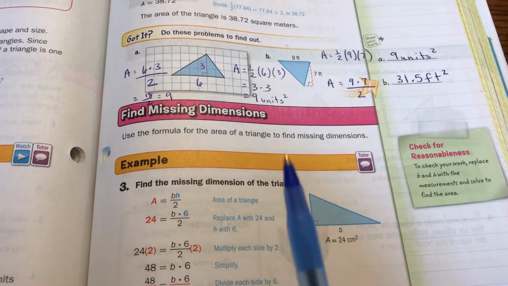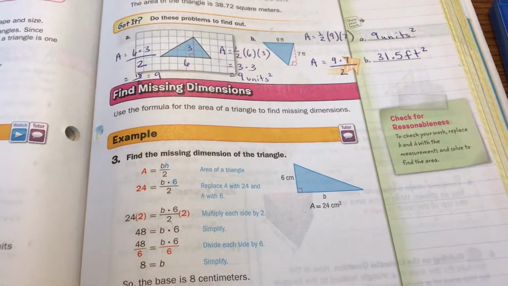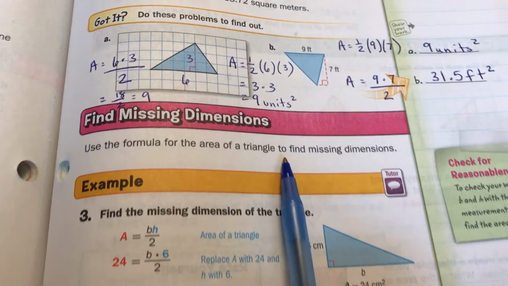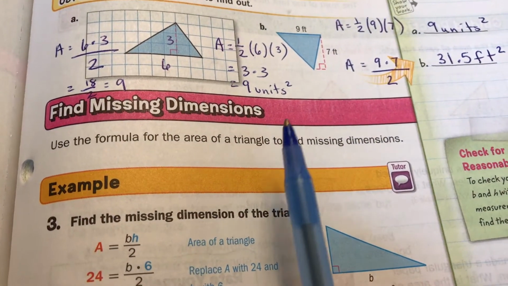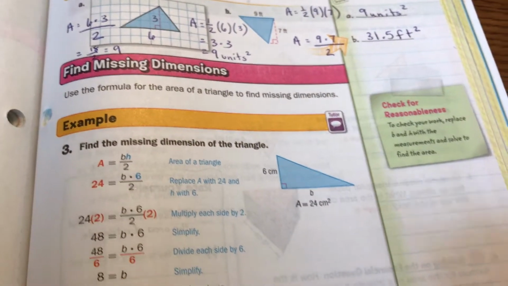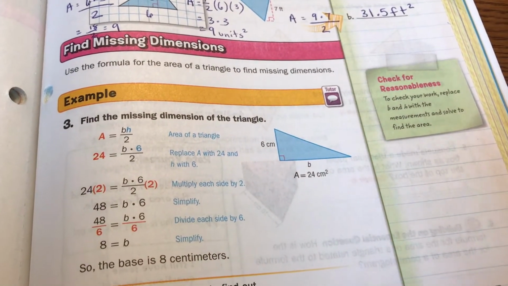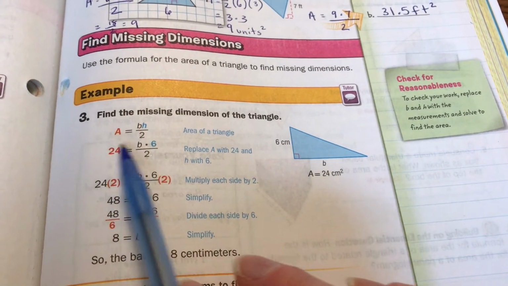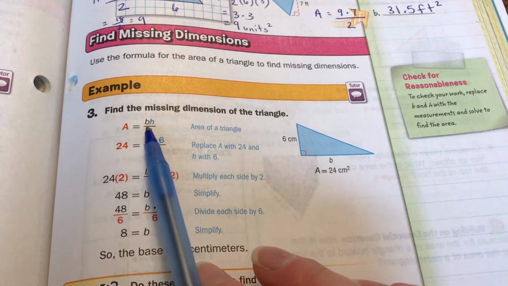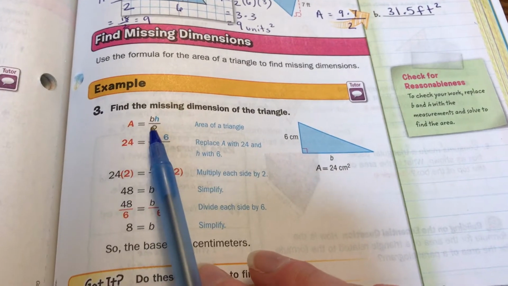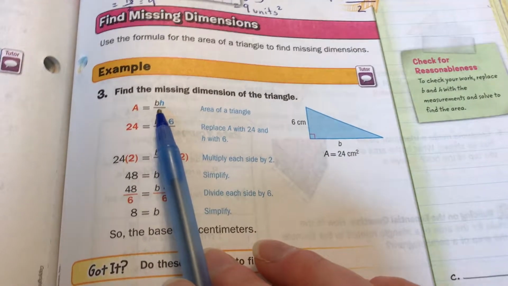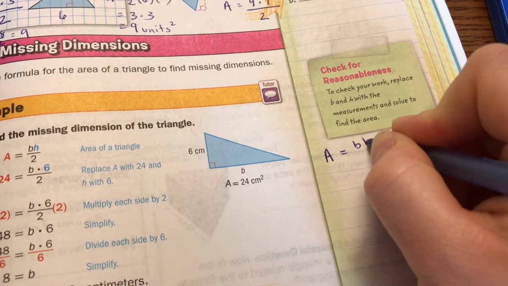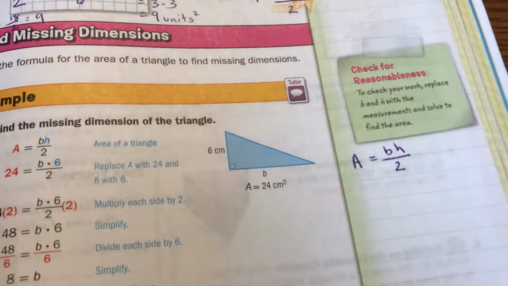Okay, so moving on. We're going to find the missing dimension here. It says use the formula for area of a triangle to find the missing dimension. Now, let's just talk first about what this is going to involve. And I said we want to use this. This is going to be the easiest way because it's similar to the equations that we used in chapter 7. So let's use this equation. A equals base times height divided by 2.